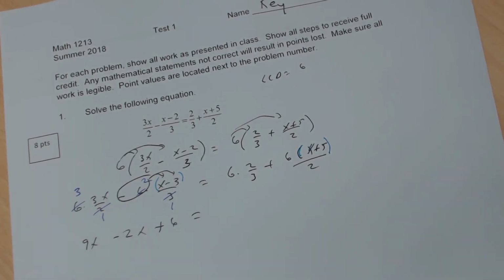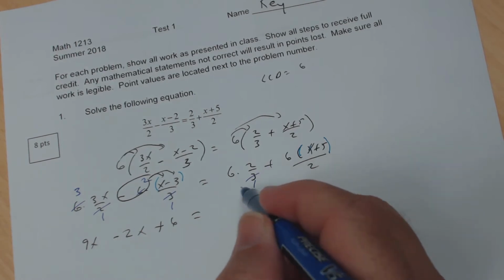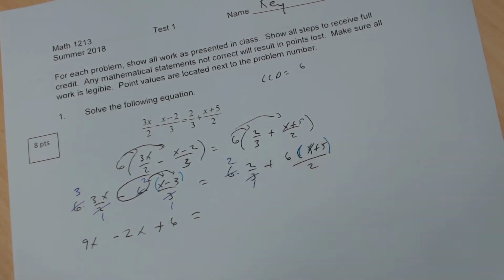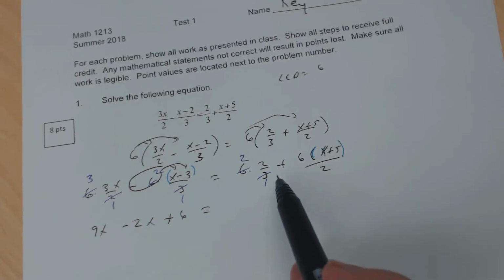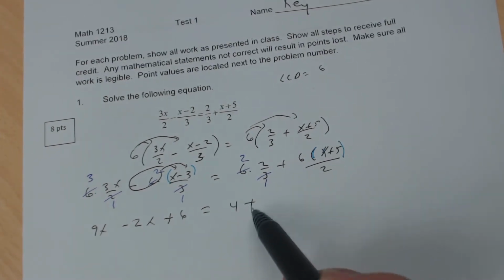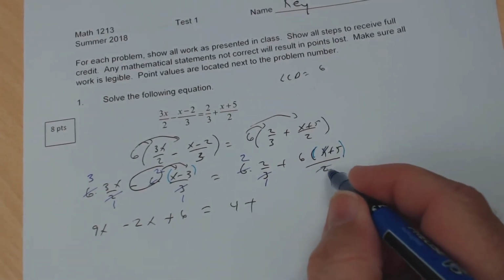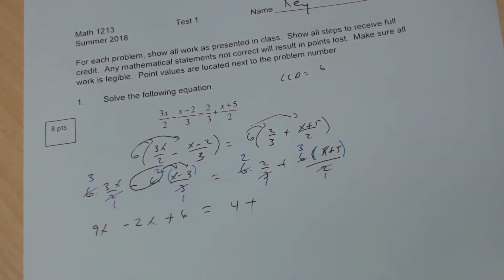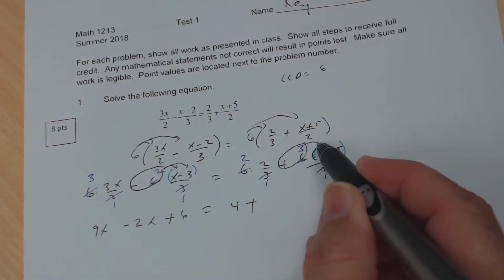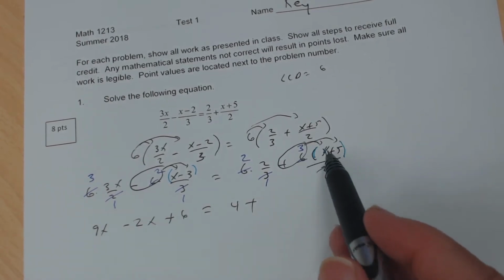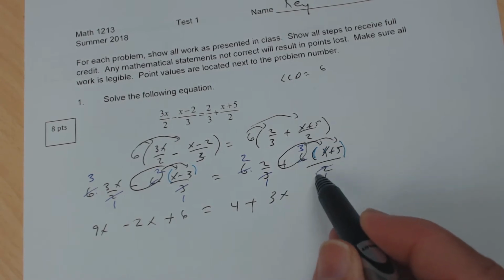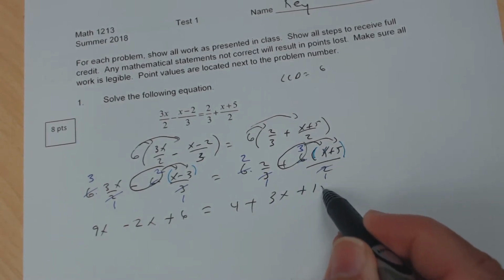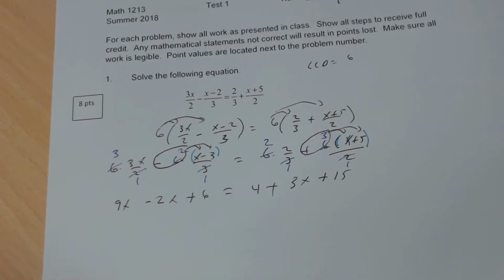And that's going to equal, and over here reduce this, so 3 into 3 is 1, 3 into 6 is 2, so 2 times 2 is 4, plus, and then reduce this, 2 into 2 is 1, 2 into 6 is 3, and then you're going to distribute this +3 through here. So 3 times x is 3x, and then 3 times 5 is 15. Alright, so that's where we're at. So notice I have a linear equation with no fractions in it.